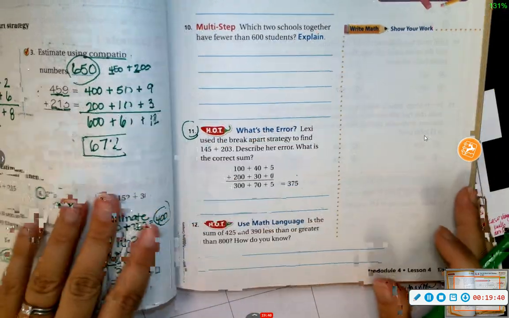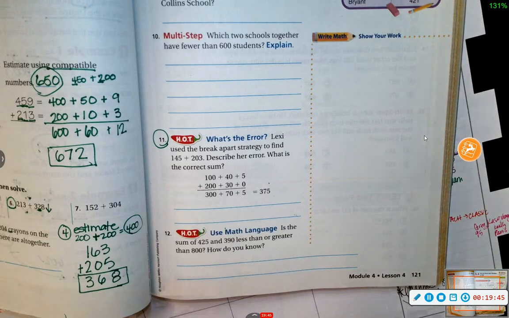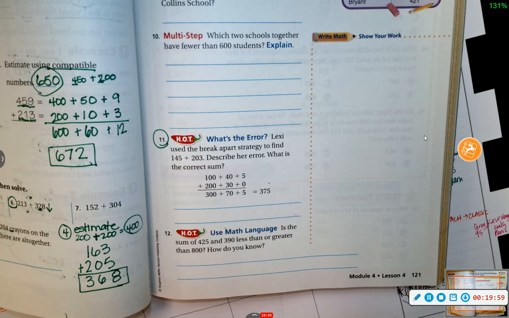So I want to look at number 11 with you guys. It says, what's the error? Well, if you don't know what error means, that means mistake. So we're looking for a mistake. Lexi used the break apart strategy to find 145 plus 203. Describe her error or mistake. What is the correct sum?